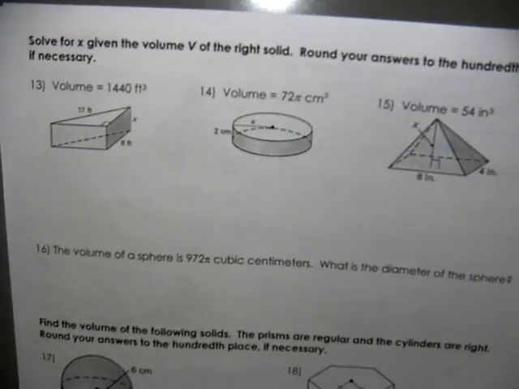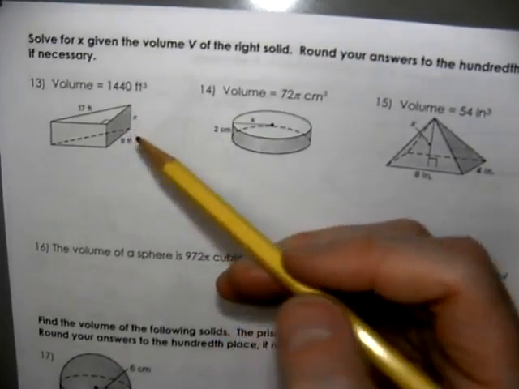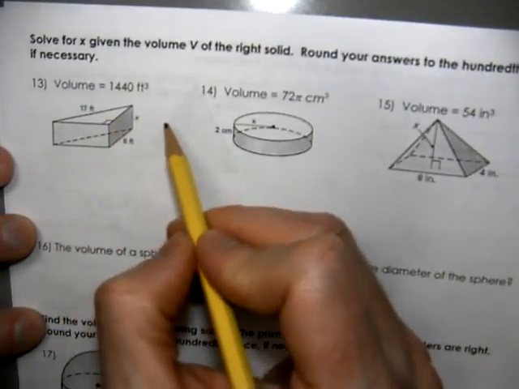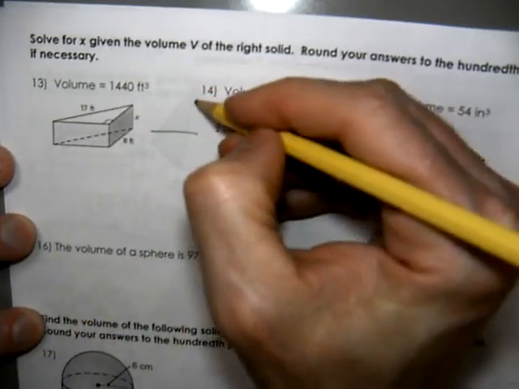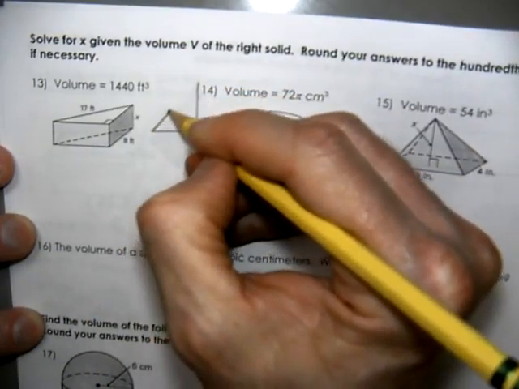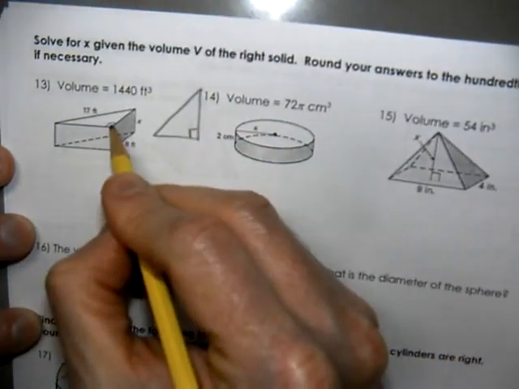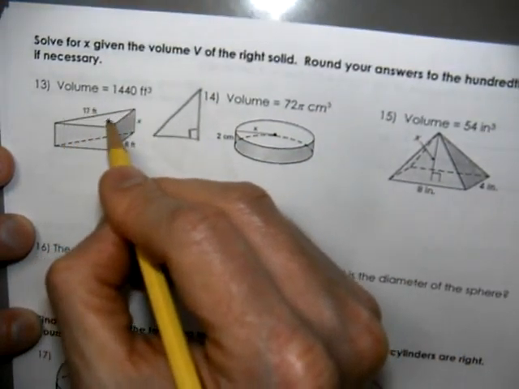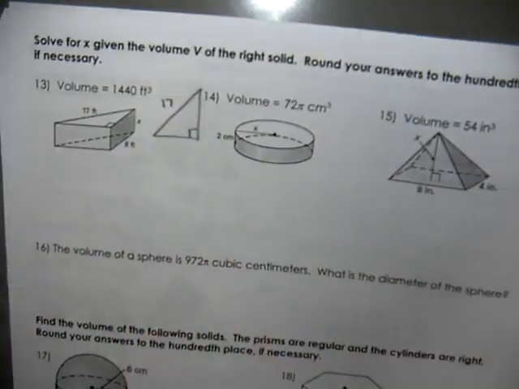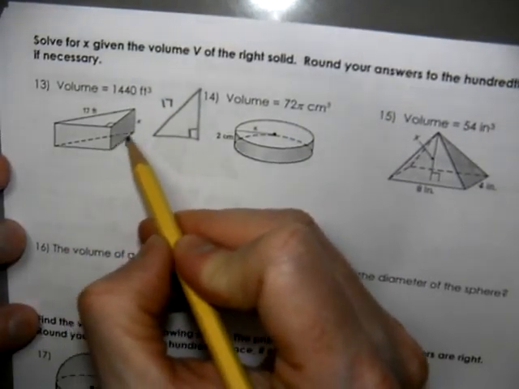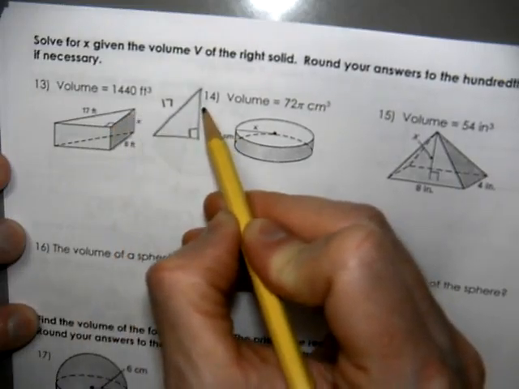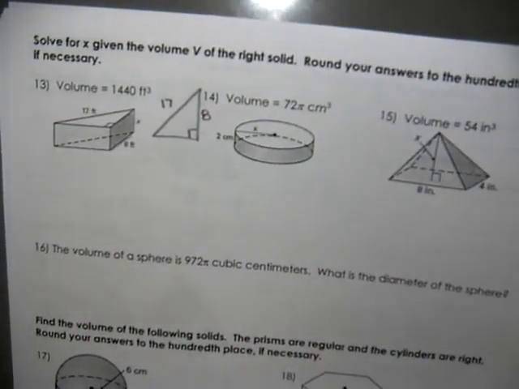For the final side, we're looking at number 13. This is again a triangular prism. We have two triangles and the distance between them is x. So lots of people were having some troubles with this particular question. Notice that you have a right angle. You have 17 across from that right angle. The 8 would be on this side.